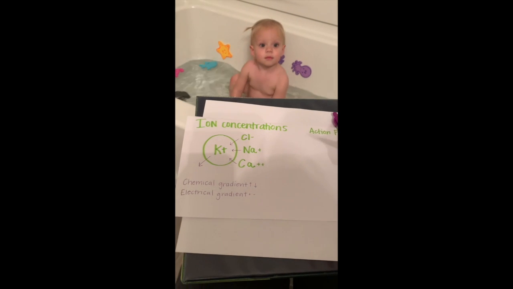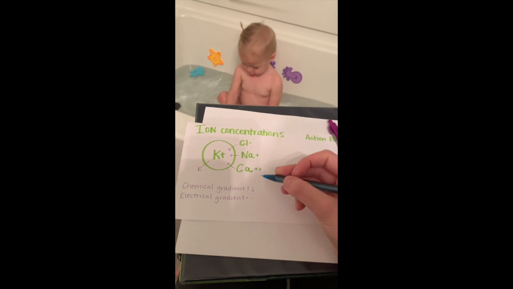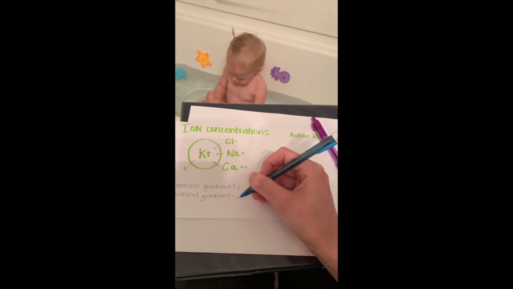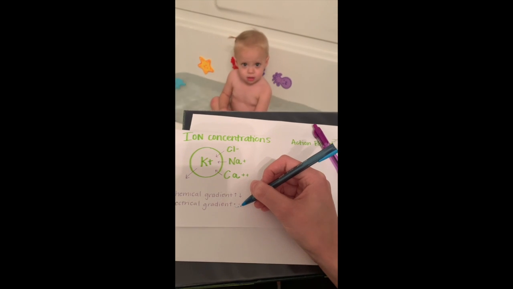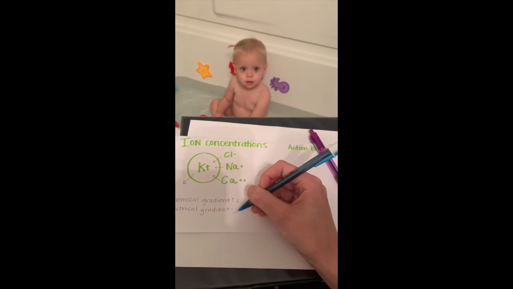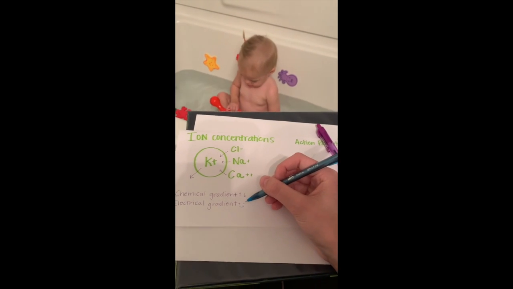Remember that the electrical gradient wants to go to the opposite. So if it's positive, it will want to go where it's negative. And if it's negative, it'll want to go where it's positive. Hey, don't interrupt. Okay, sorry, that was mean. You can just keep talking. Okay. So it's going to want to go to the opposite.